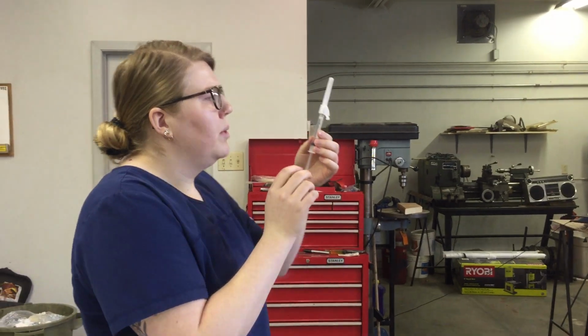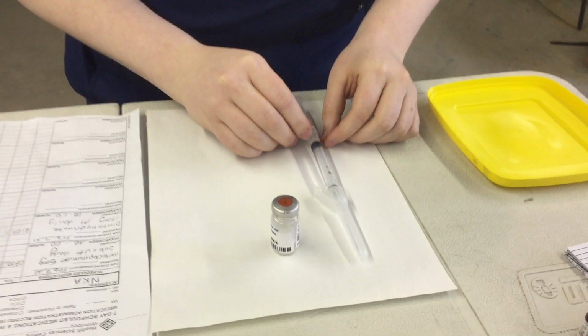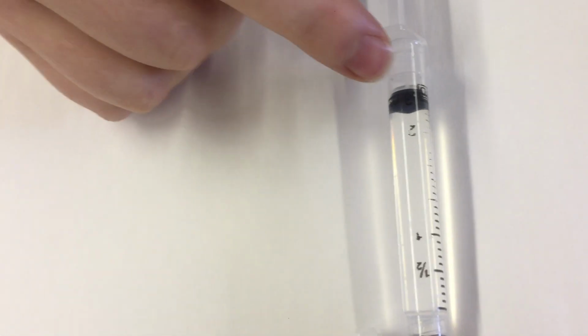Okay, so now that I know that we don't have any bubbles and this is the correct dose, I'm just going to put this down so my photographer can look at the right, go this side too. So this is the 3 here and then the line to make sure.